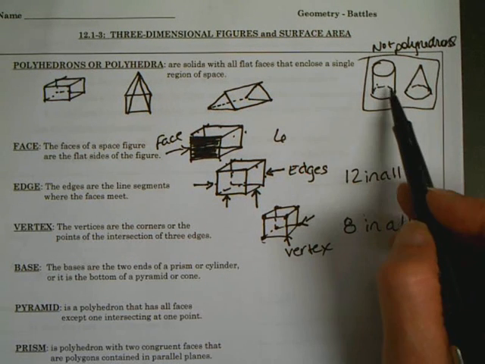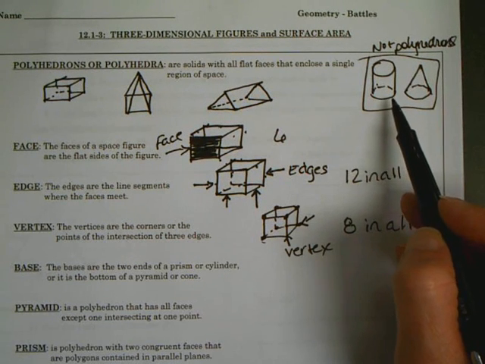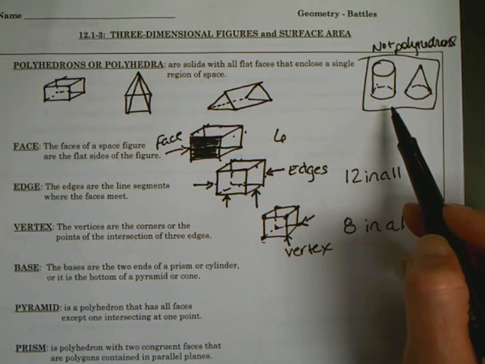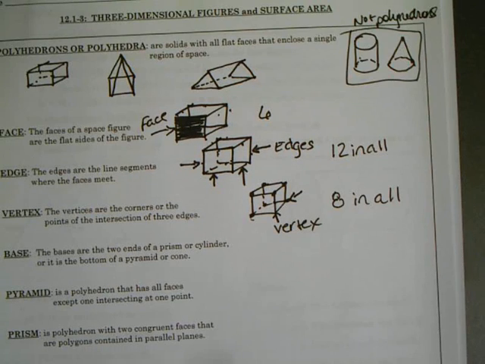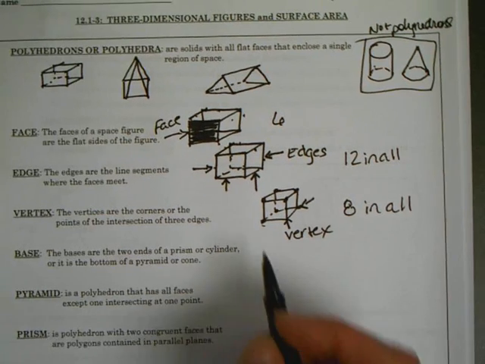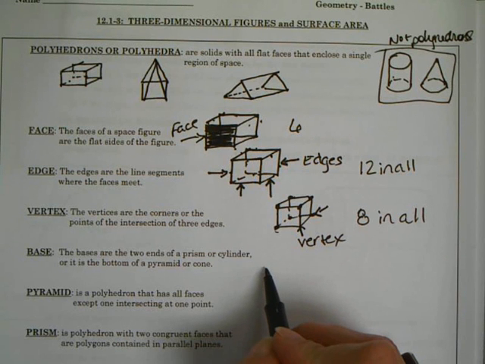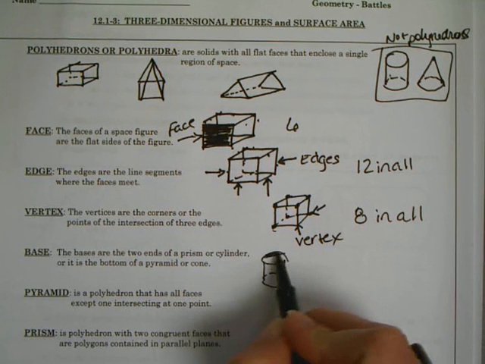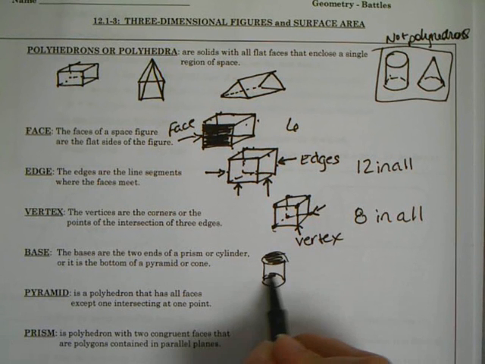This is true, but they do still have bases. All right, so you would have, let's see, a cylinder would have 2 bases right here. Those are your bases.